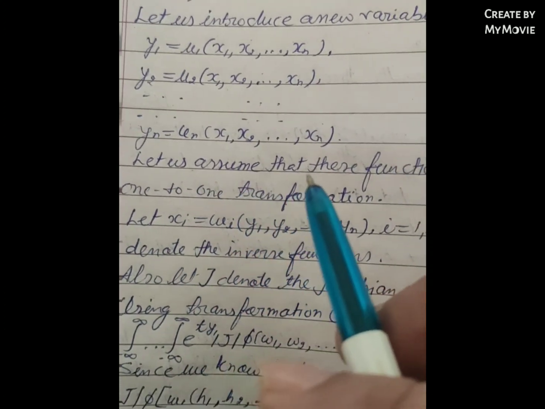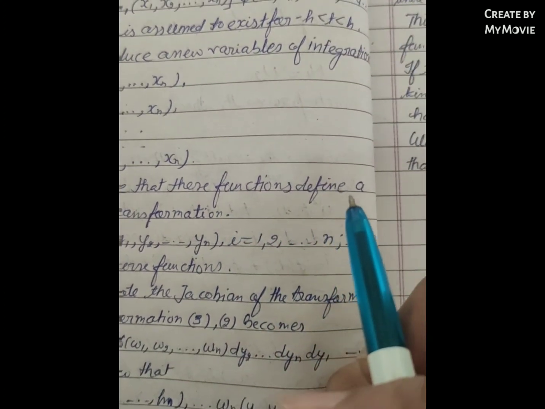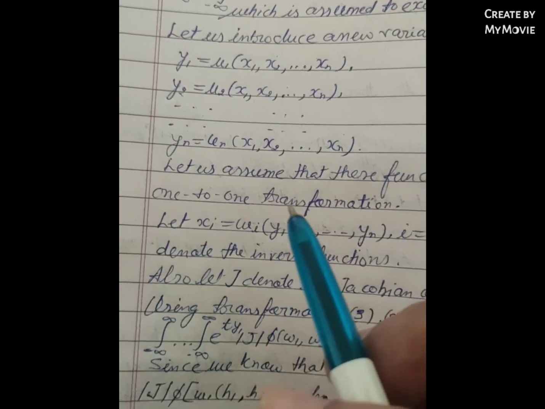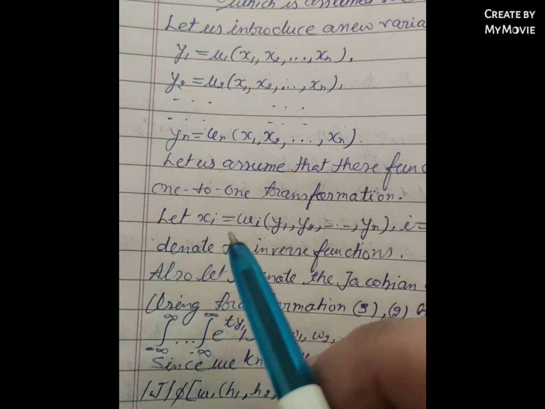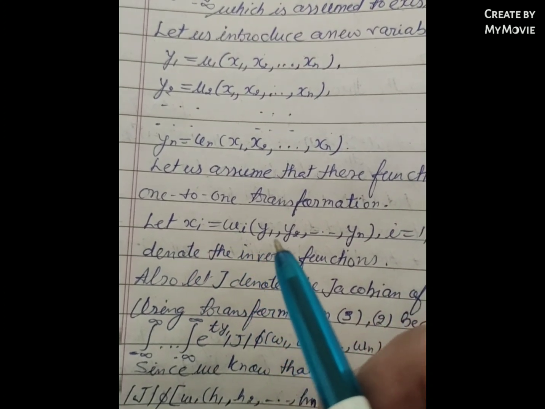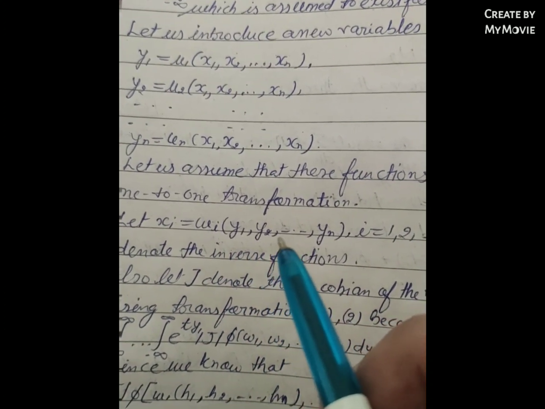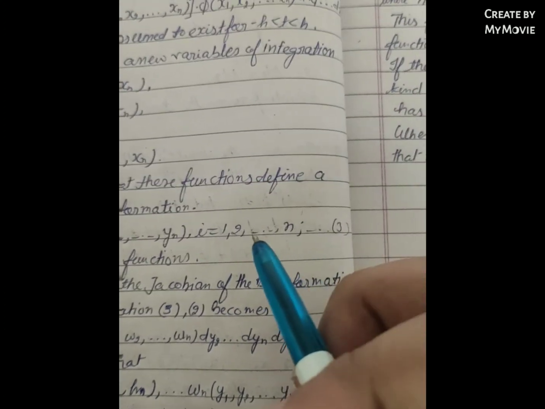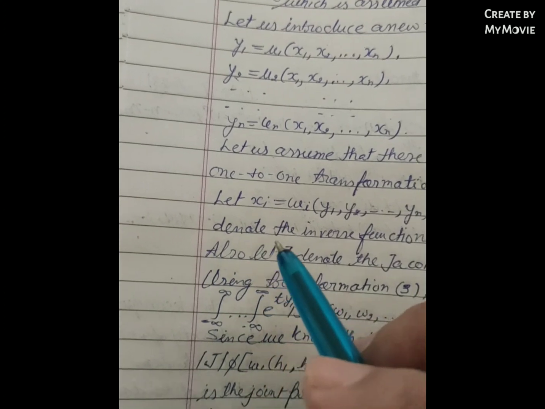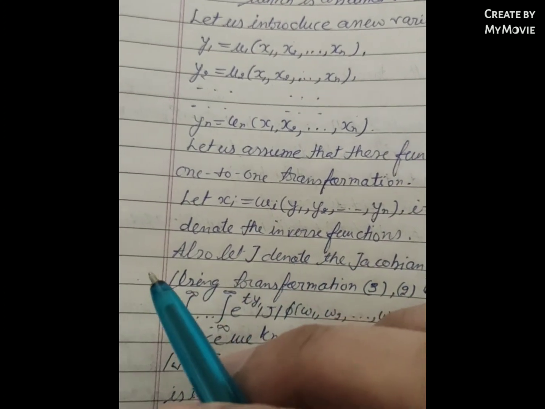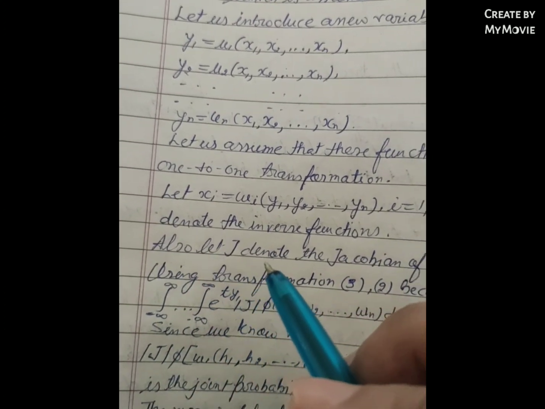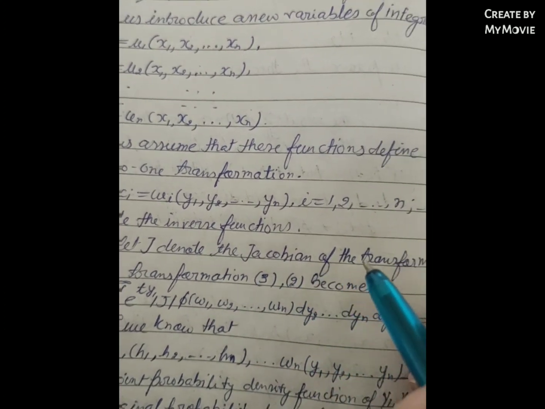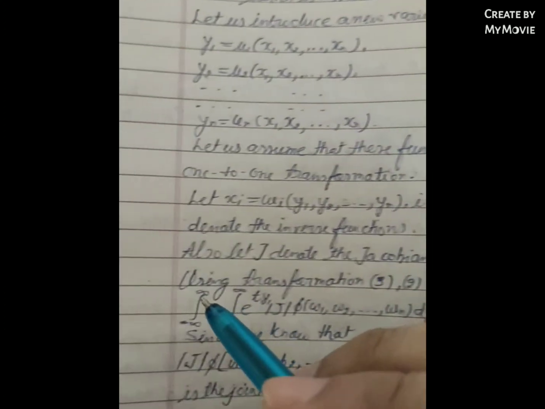Let us assume that these functions define a one-to-one transformation. Let xi = wi(y1, y2, ..., yn), i = 1 to n, in equation 3 denote the inverse functions. Also let J denote the Jacobian of the transformation.